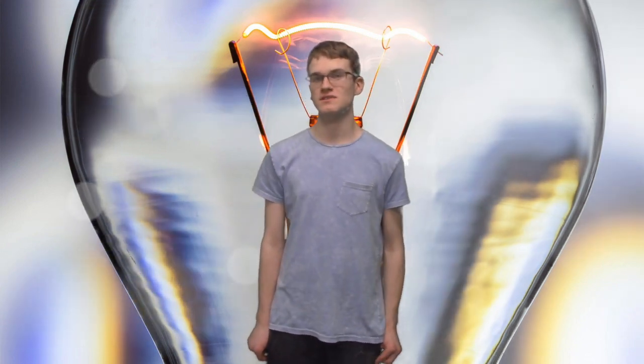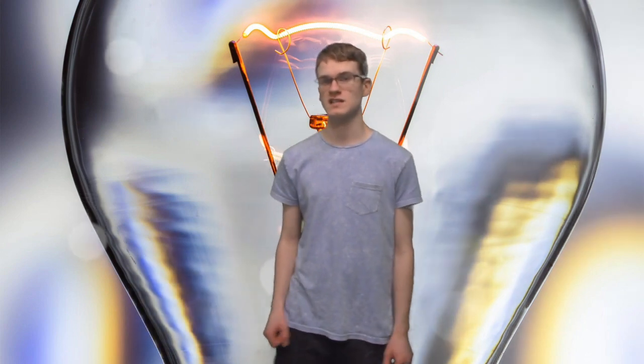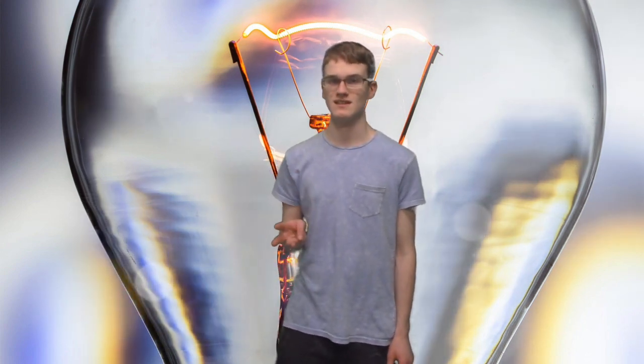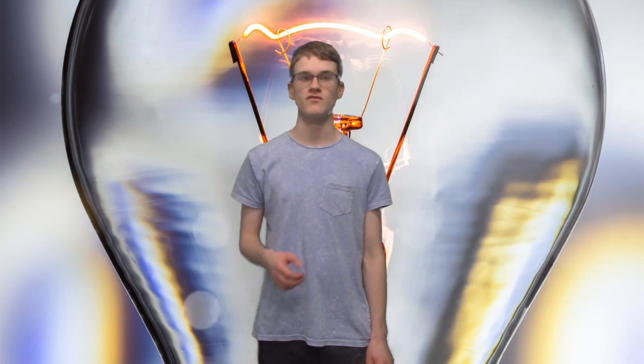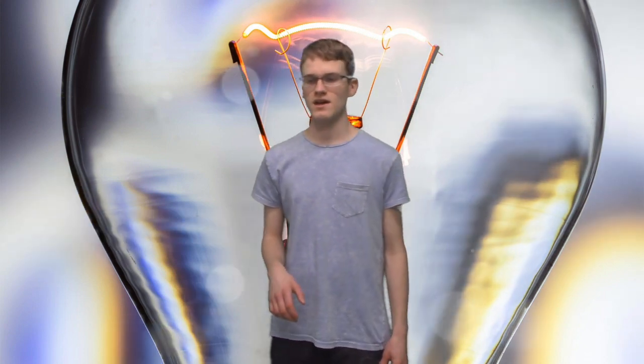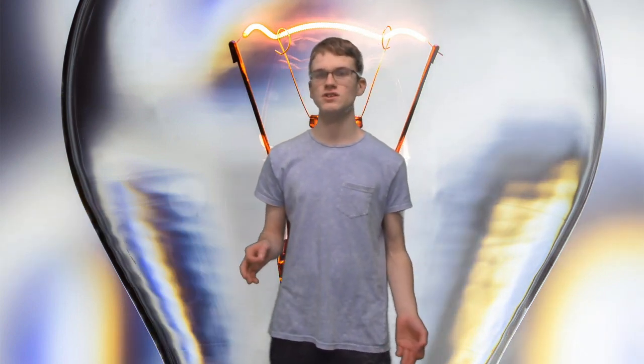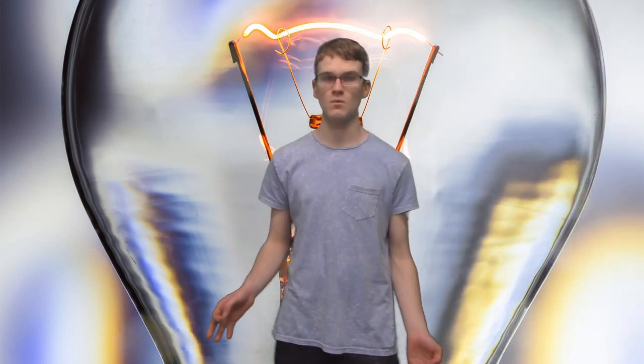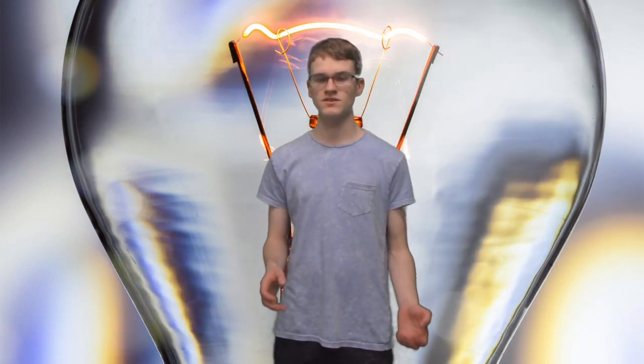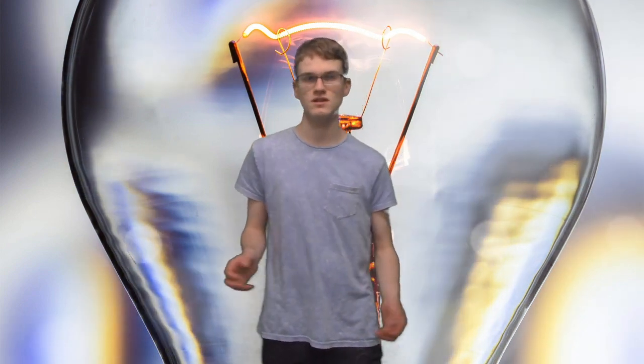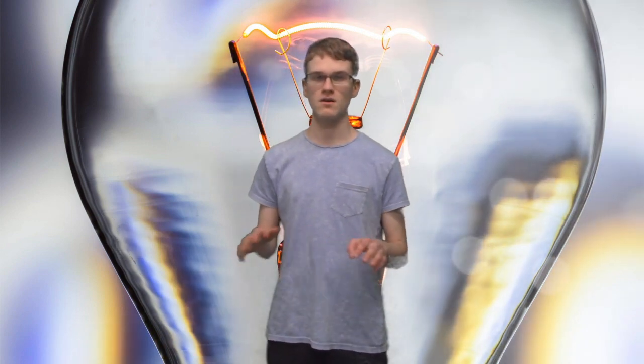Some important concepts to think about when learning about electricity are current, voltage, and resistance, and how they relate together with a formula called Ohm's law. A good analogy for electricity is water. When comparing electricity to water, you want to think about the way current works.